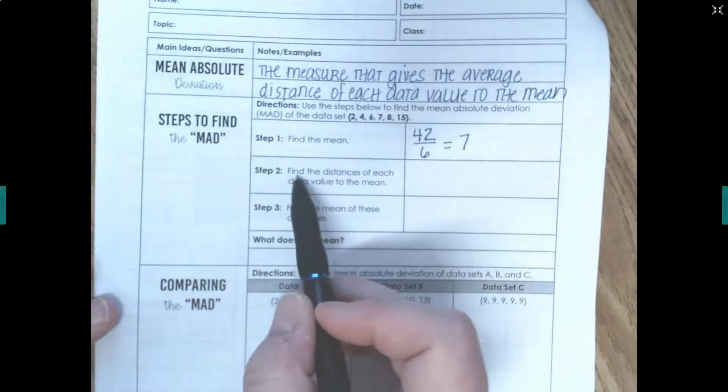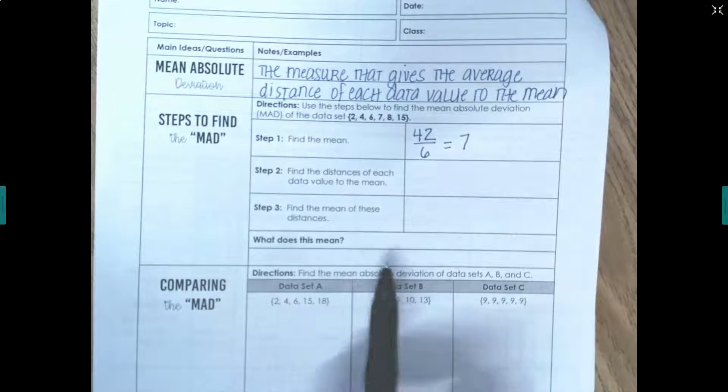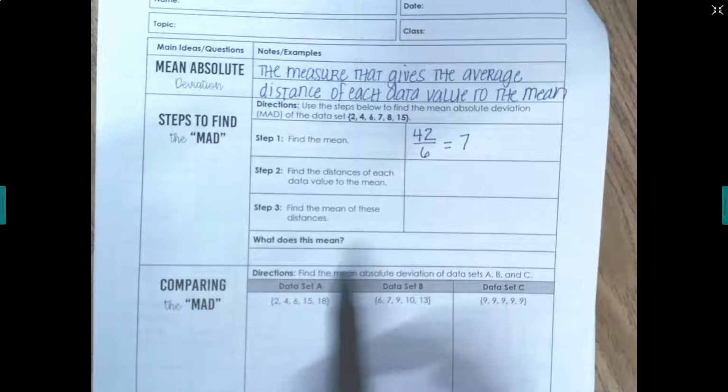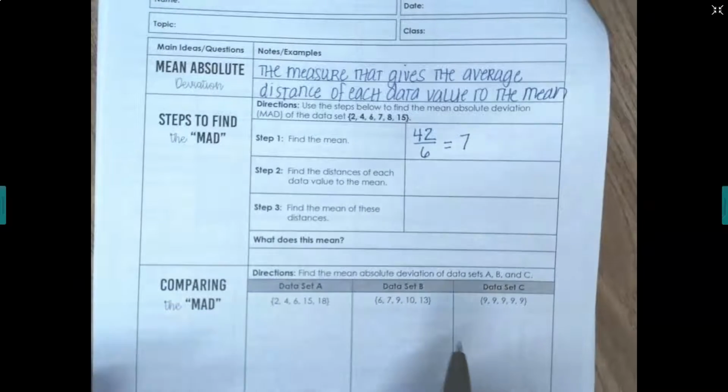The next part is find the distances of each data value to the mean. Now, a distance is a positive number. We cannot have negative distances. So if you end up with a negative number, just drop the negative off because we only want to know how far away it is.